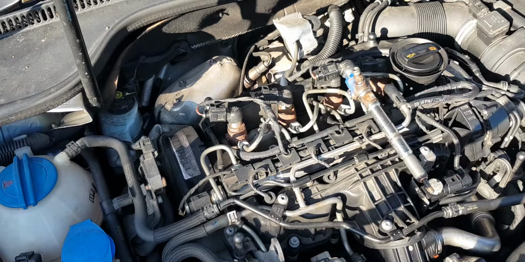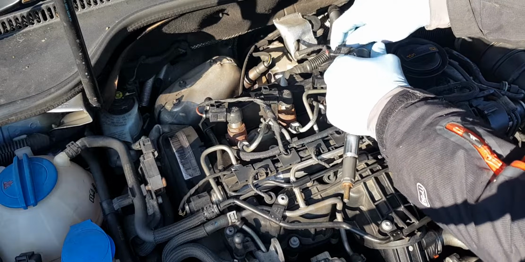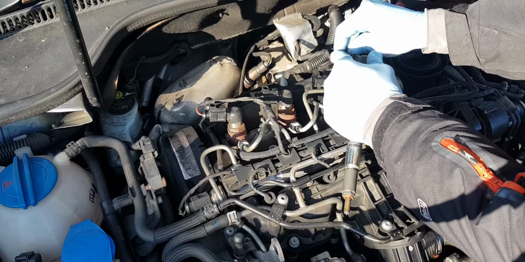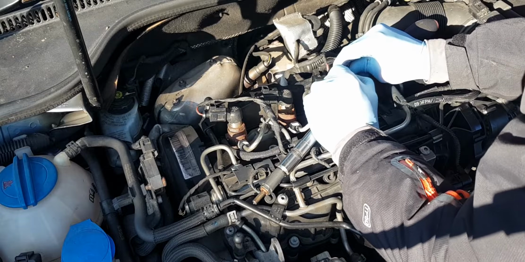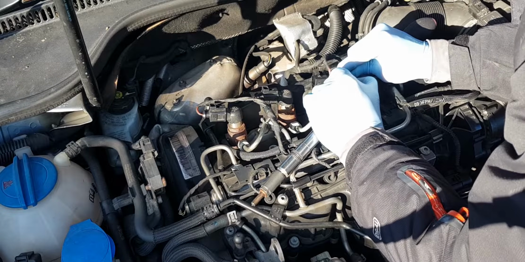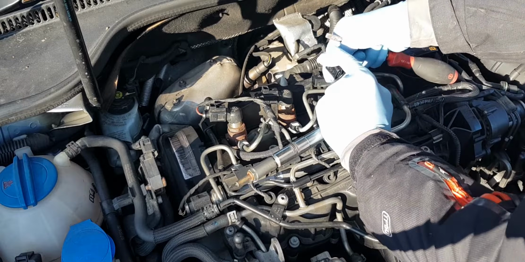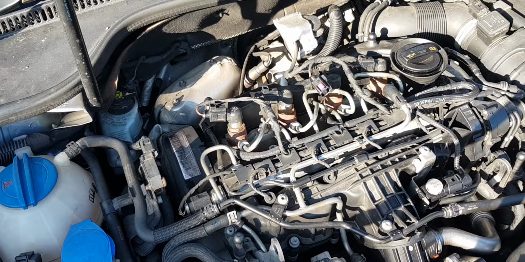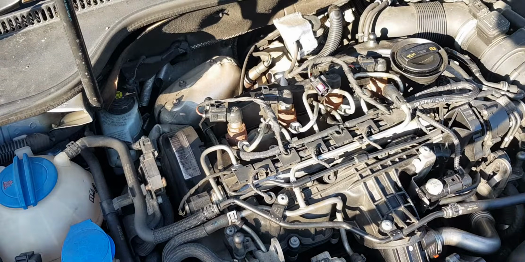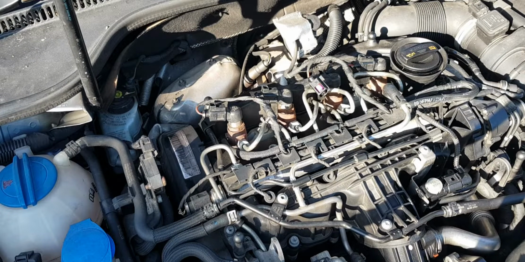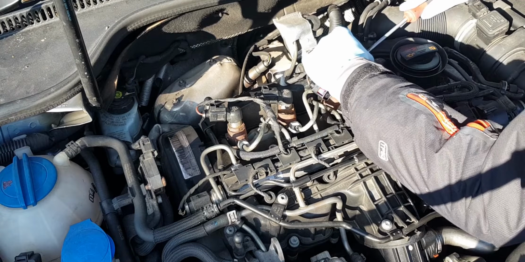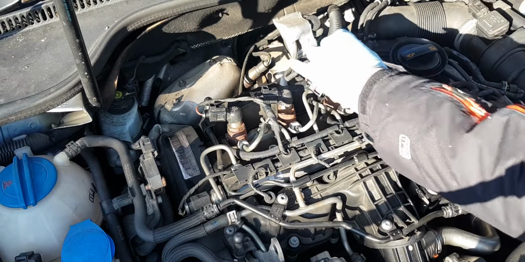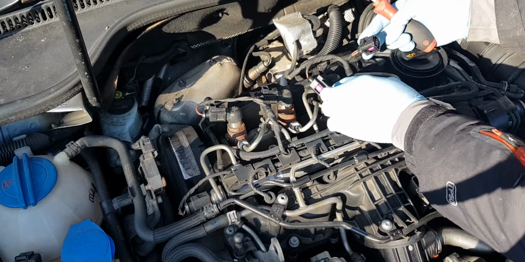I am gonna disconnect this injector. Just be very careful. So injector 3 wiring disconnected. You can push the plug a little bit and then pull it back. I find this is the easiest way to remove it.